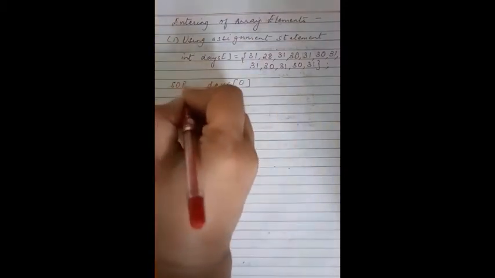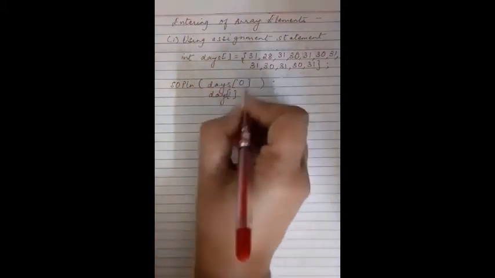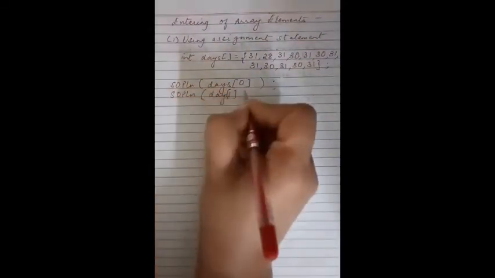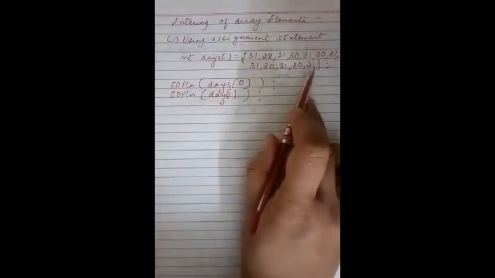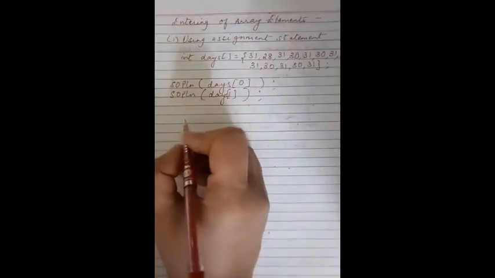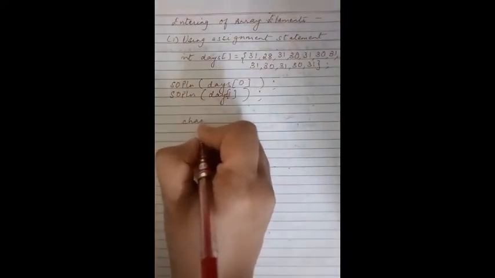If I write SOPLN days 0, it will print 31. If I write SOPLN days 1, it will print 28, like this. If I write SOPLN days 11, it will print 31. If I write SOPLN days 12, it will give an error message. This is how we assign. Understood? We can also assign character type values like this.